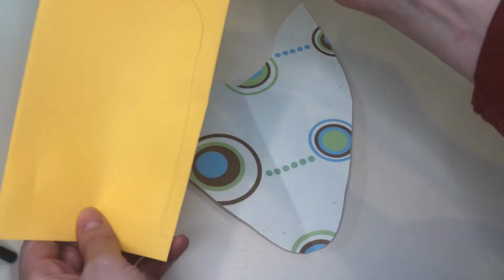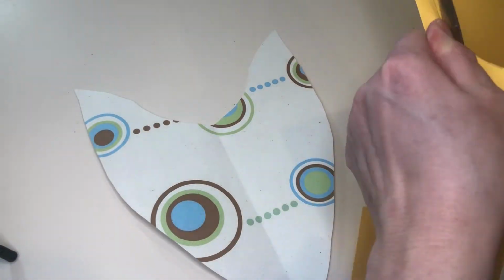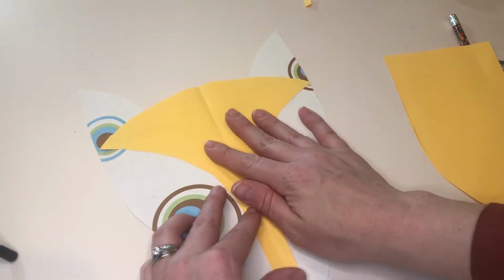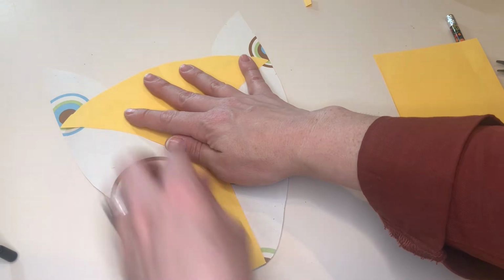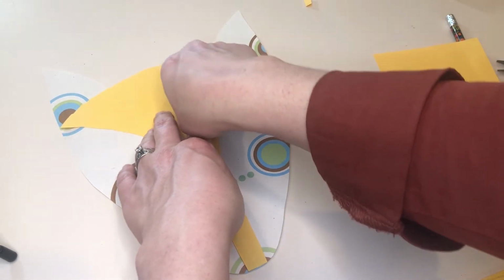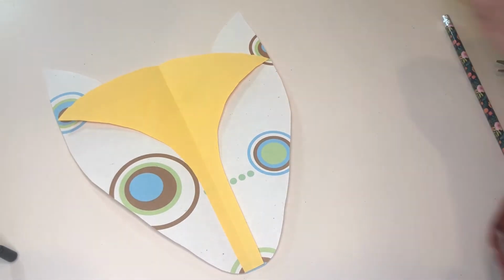So let's see how that works. All right, so that's what that looks like. Once you're done, you have points that come out to the tips of his ears. You have the top of his head here, and this comes all the way down to his nose.